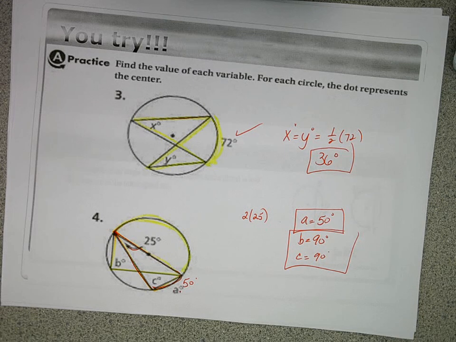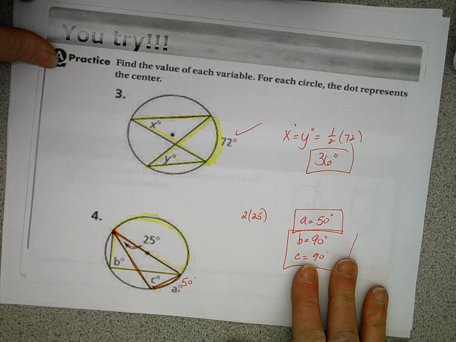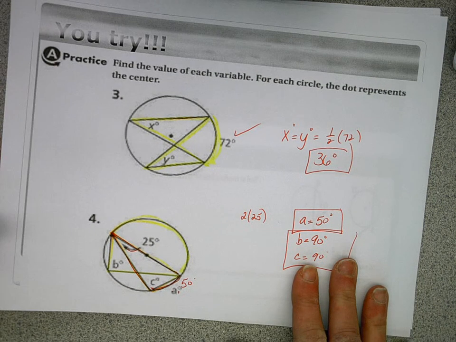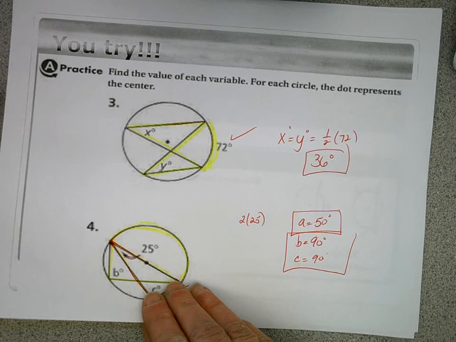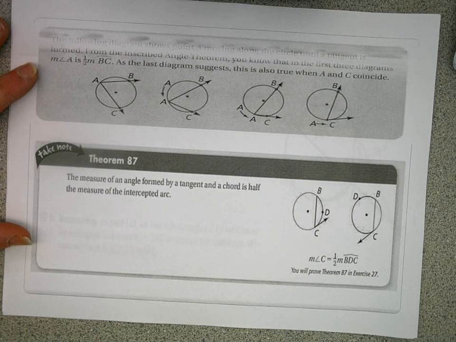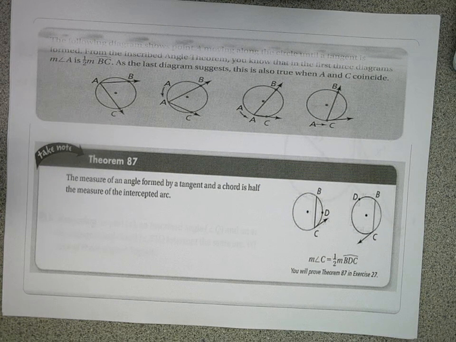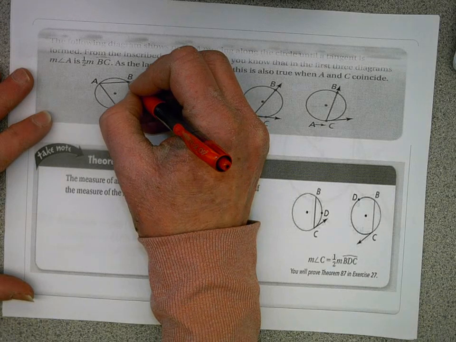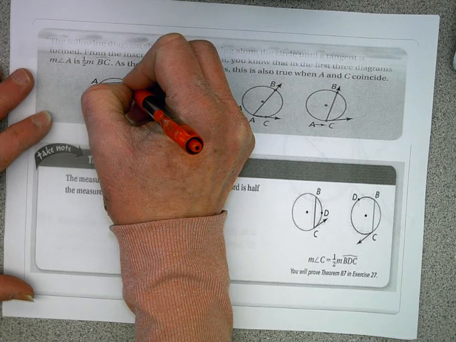Okay, last thing. This one gets people, and you guys should know you will actually have a formula sheet on the test that has all these. I know my printer's going a little crazy, but it says the following diagram shows a point A moving along the circle until a tangent is formed. We'll talk about tangent in a second. From the inscribed angle theorem, you know that in the first 3 diagrams, angle A is half the measure of angle C. As the diagram suggests, that's also true when A and C collide. So like if that's 100, that has to be 50.